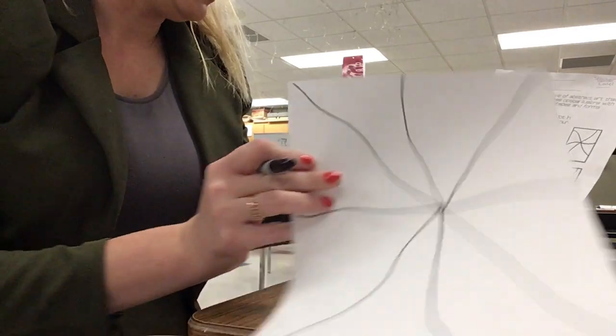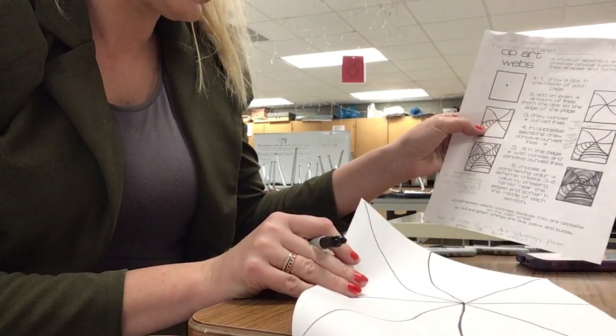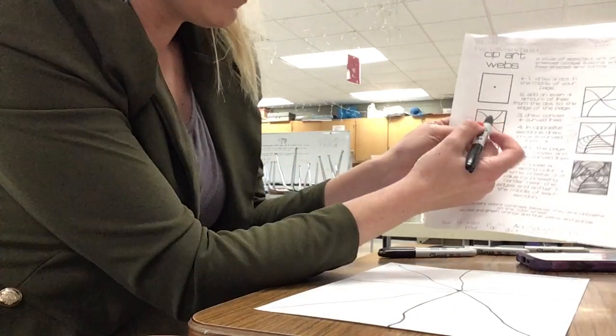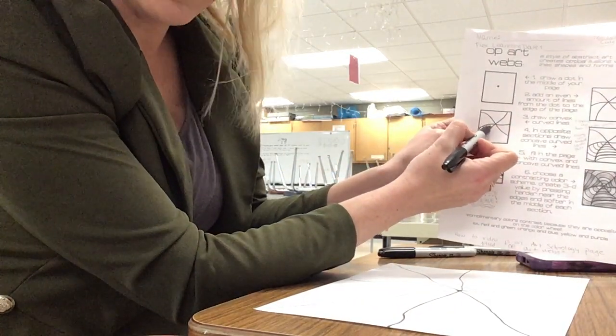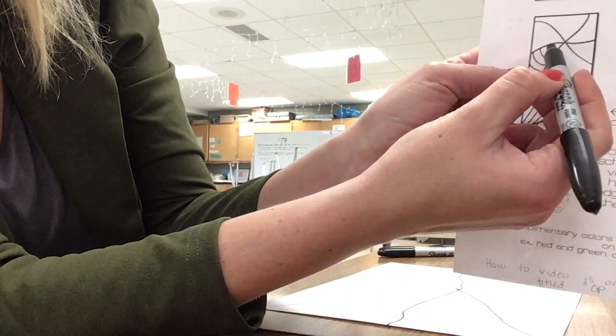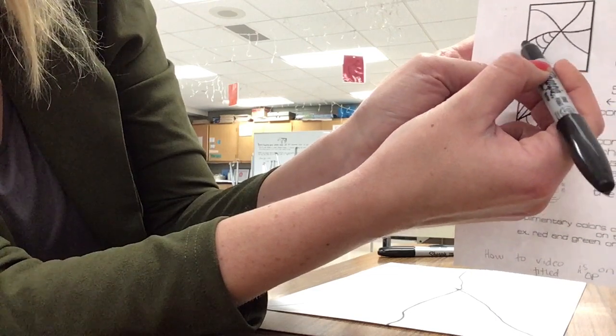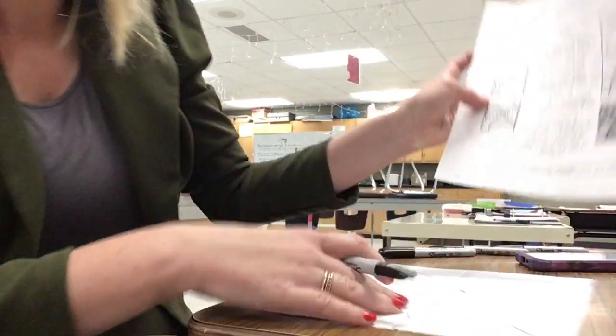All right, I've completed step number 2. Now I'm going to draw convex curved lines in one of the sections. Convex. So I have a bent line here, and each of these lines are bent outwards, moving towards the edge of the paper.